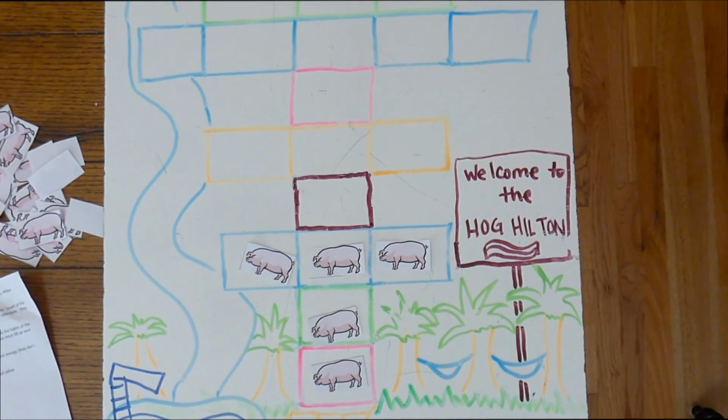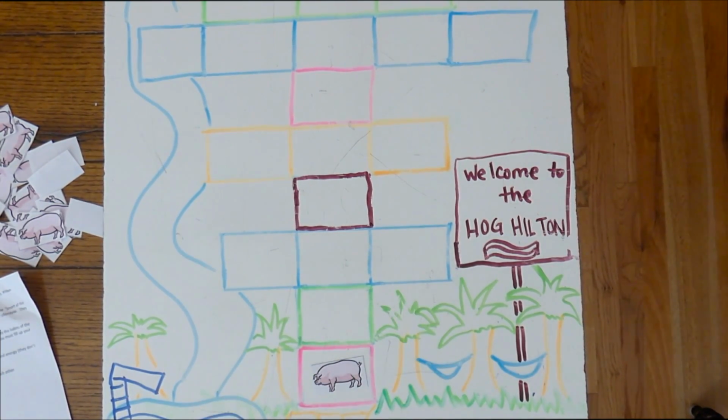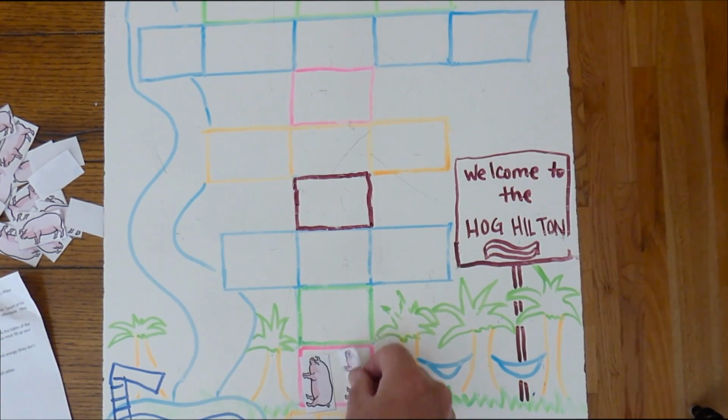And I've told them, call me over when you think you're done. And they call me over, hey, I'm done. And I'm like, no. Go back and read the directions. So the directions say they're very, very lazy and they want the best accommodations possible without having to climb steps. And that they can't stand each other unless rule number 1 forces them to put up with each other. And then each room can only have 2 hogs. So very, very quickly, the kids will learn to put 2 hogs in a room.